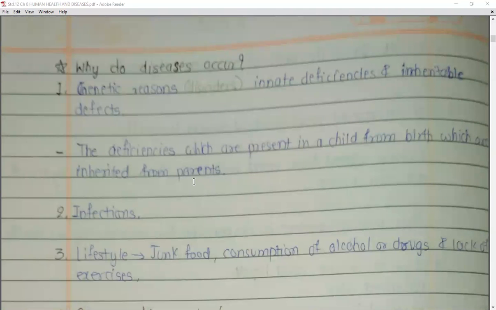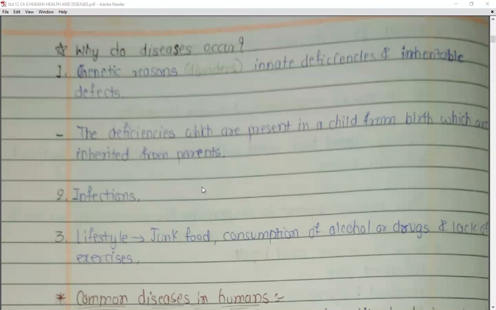Next is, why do diseases occur? Now the main reasons why disease occurs. The first reason is genetic reasons, right? Genetic reasons means the disorders which are occurring in the body, right? So the genetic reasons are the innate deficiencies and inheritable defects, right? Here the disease occurs due to the genetic disorders. That means the genes are altered, and for this reason this type of disorders are said to be genetic disorders, right? So the disease occurs through genetic reasons.